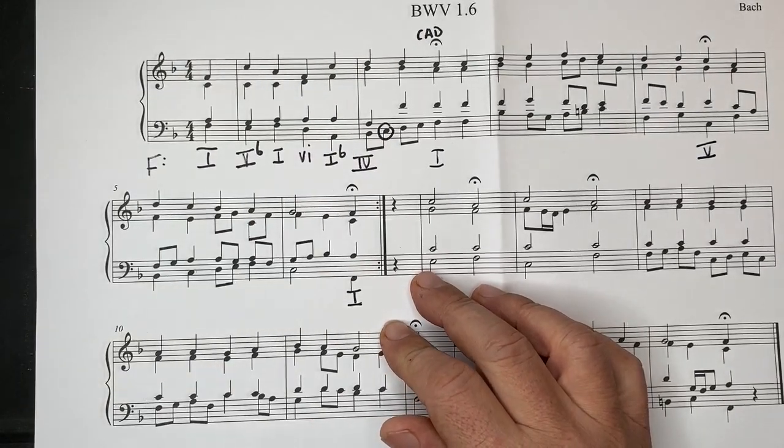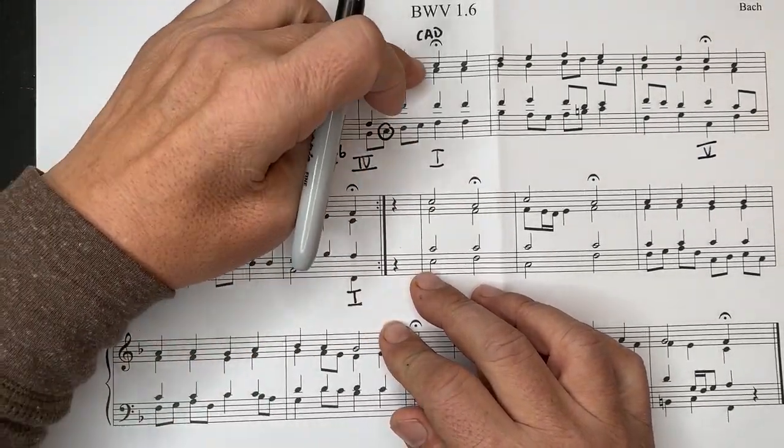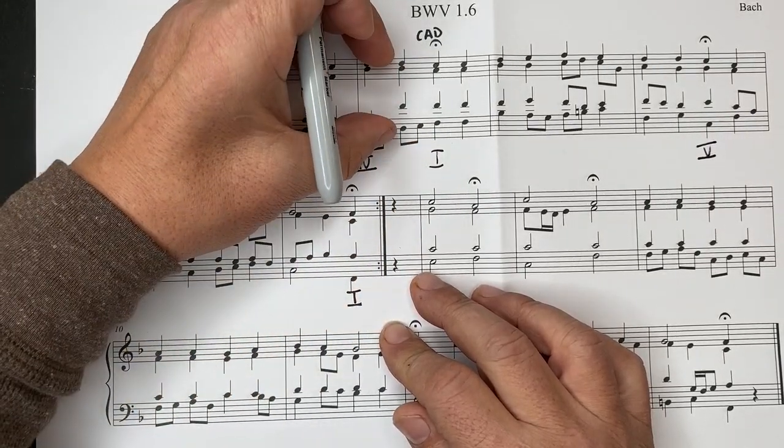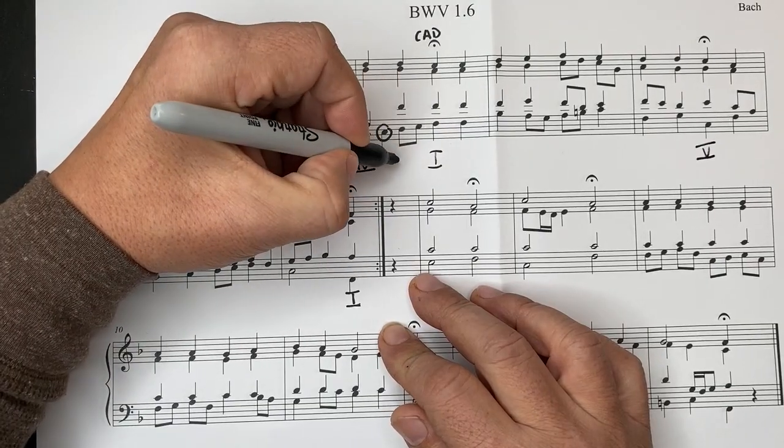Uppercase because it's a major chord. And here, this stays the same. This kicks up an octave. This goes from the B flat to the D. It's just doubling the third now instead of the root. It's also a B flat chord.